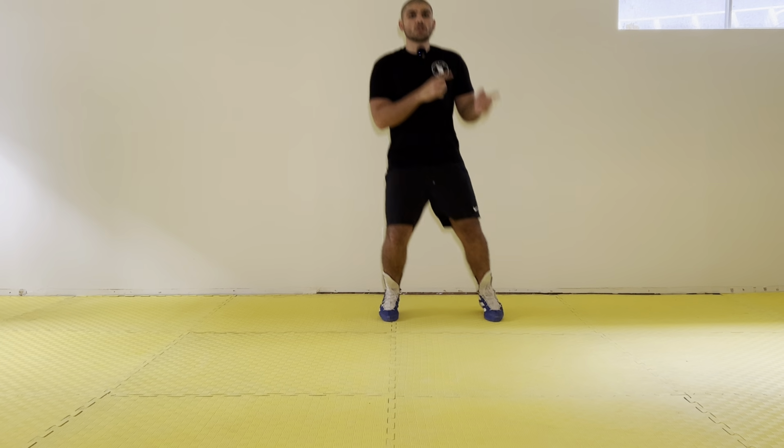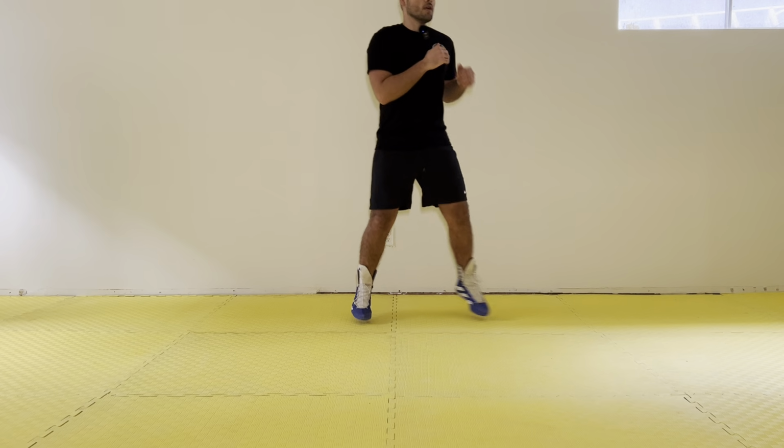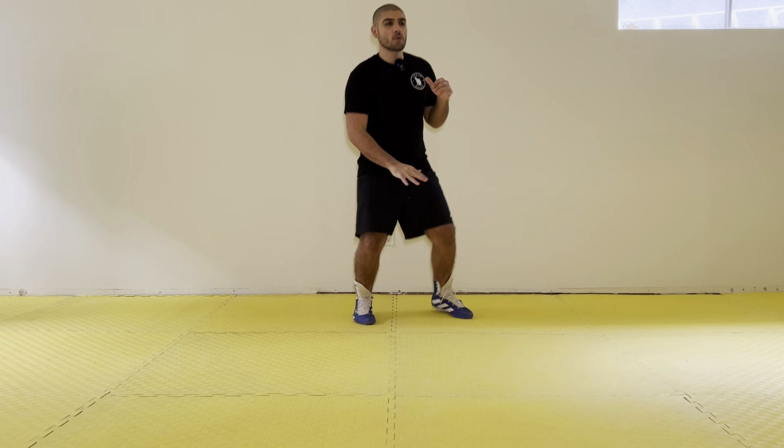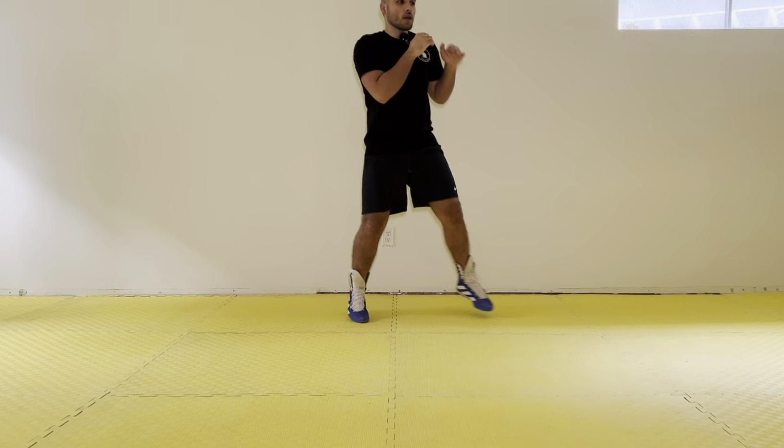But both feet are not jumping in and out together, and I'm not jumping with both feet at the same time. One goes in and out, and one goes up and down. Okay?